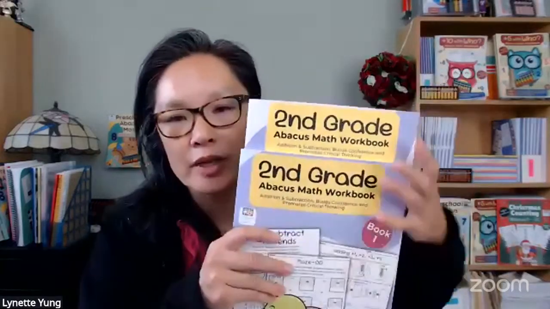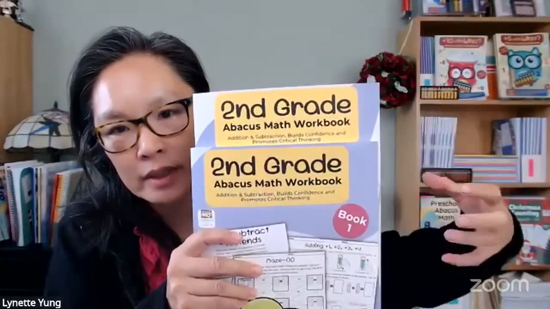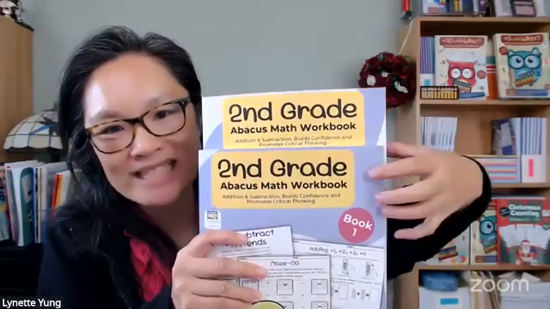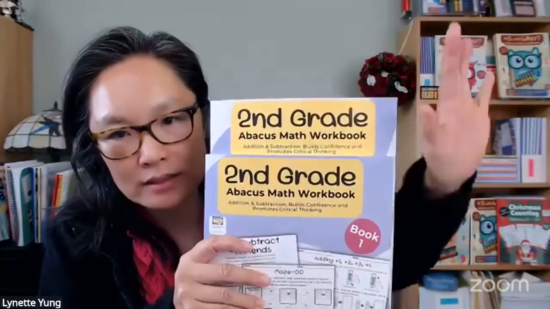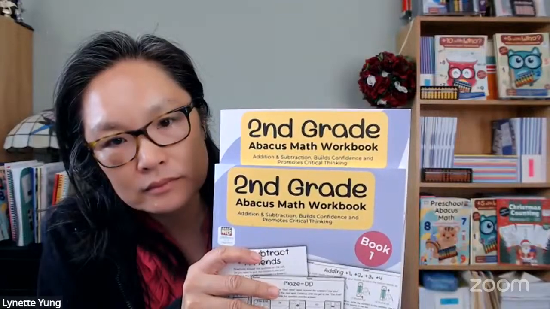And so grade 3, is that where you're going to introduce multiplication and division? Yes. Actually, there will be a book two supplemental for multiplication. So multiplication will be its own separate series. Oh, okay. I see.